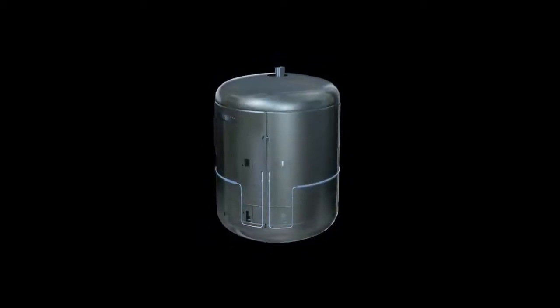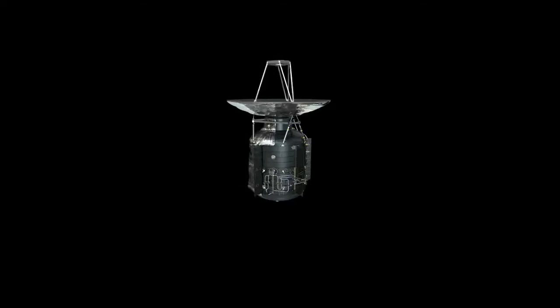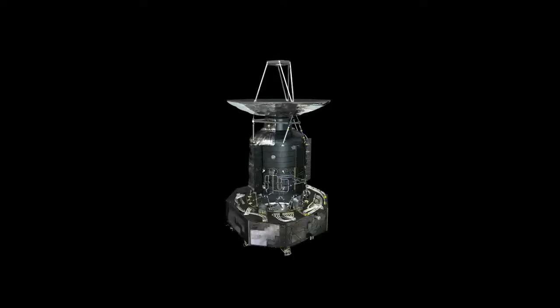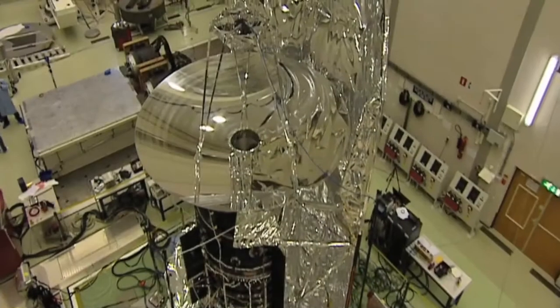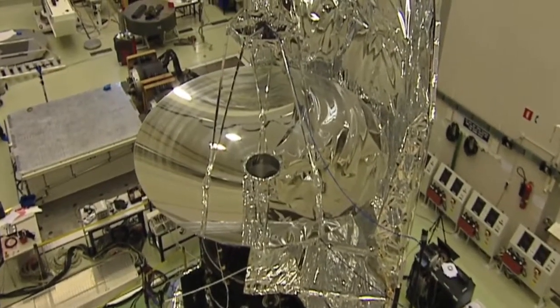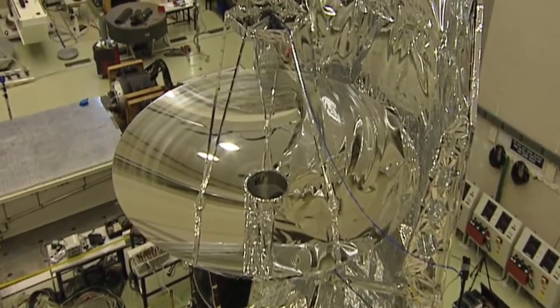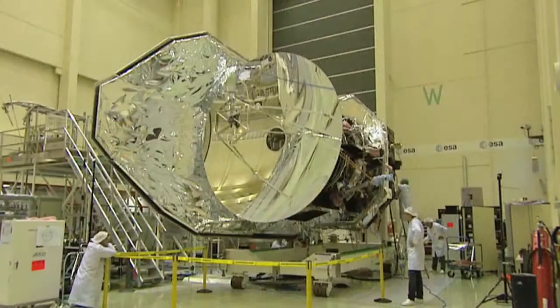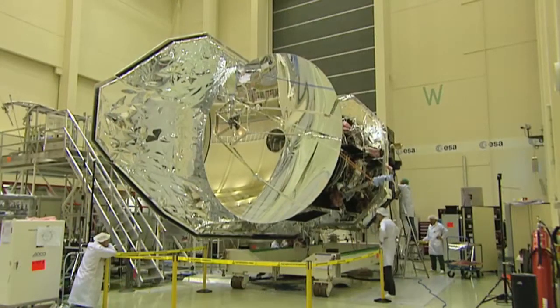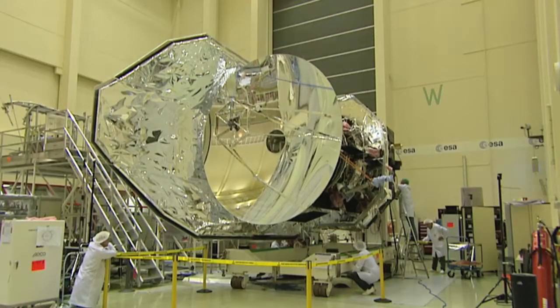This is the payload module of Herschel and is located underneath the huge primary mirror. The service module, housing the instrument's electronics and communications hardware, sits below the payload. Herschel's primary mirror is more than 4 times larger than any previous infrared space telescope and can collect almost 20 times as much radiation. The mirror is so perfect that irregularities on its surface are less than 1,000th of a millimeter high.